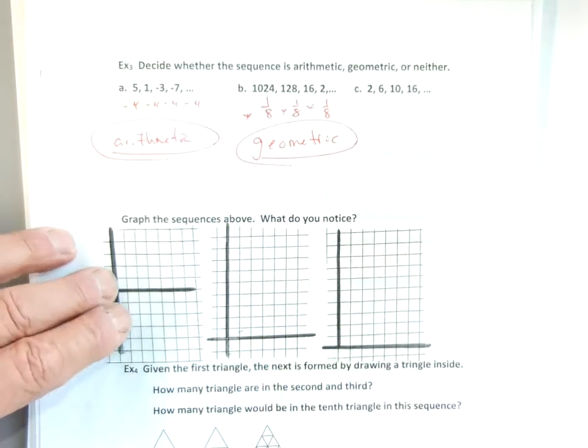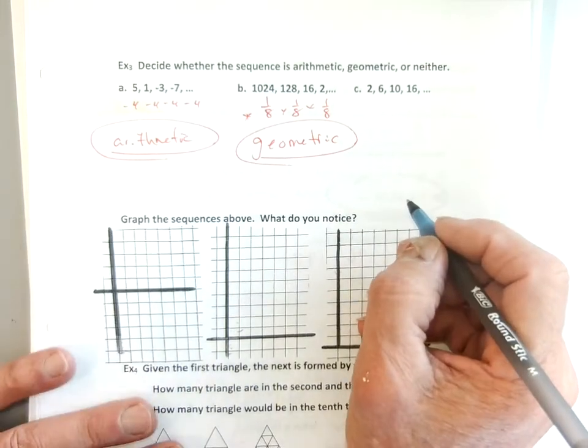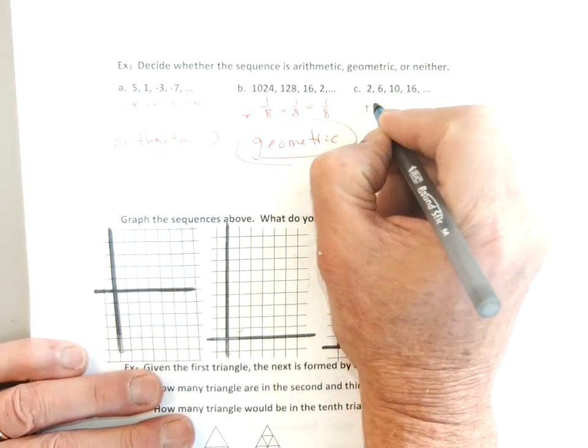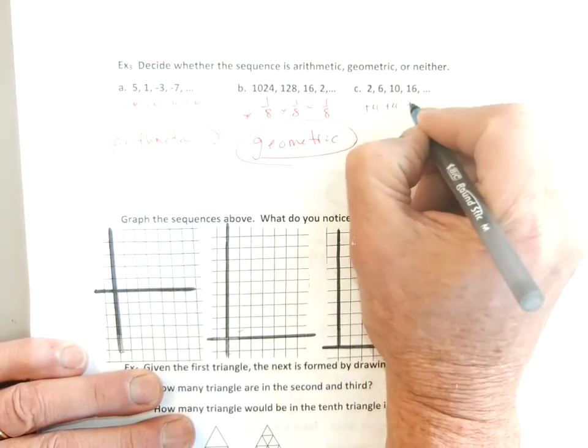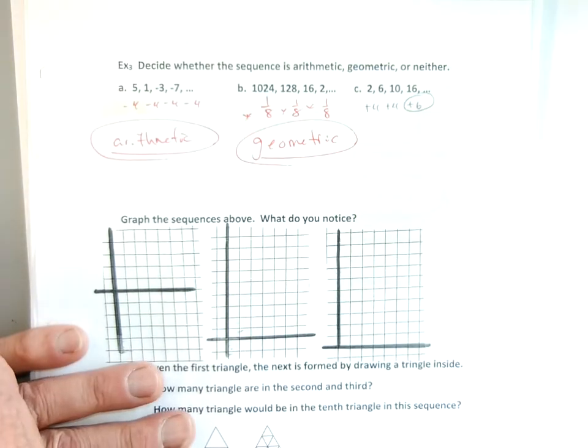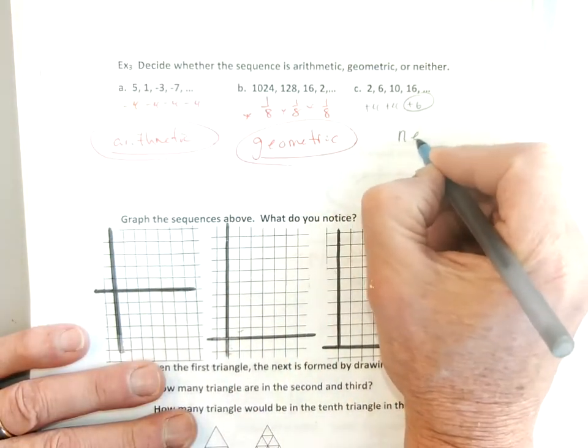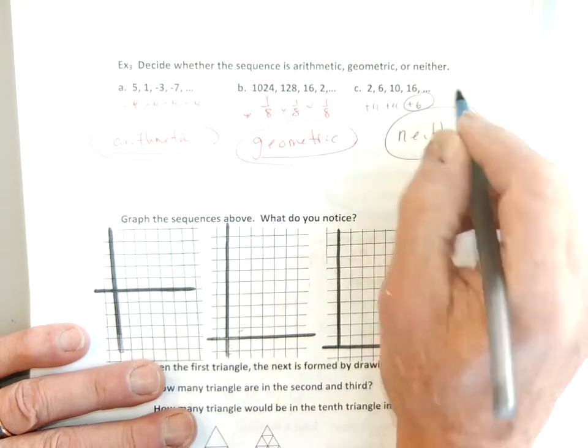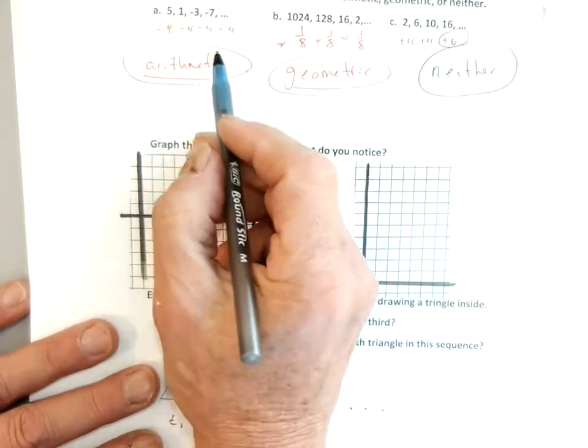Okay, why is it neither? You're totally correct. Why is it neither? Because it's going +4, then +6. Right, right. And that +6 messes me up. It's like, what? What? Good job. Okay. So graph the sequences above.